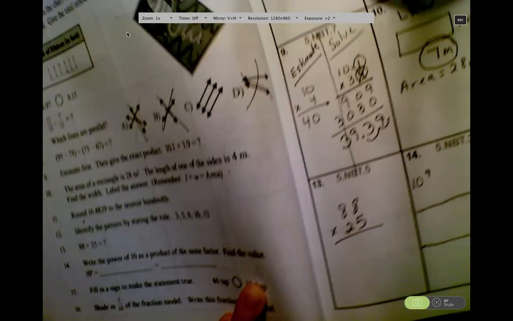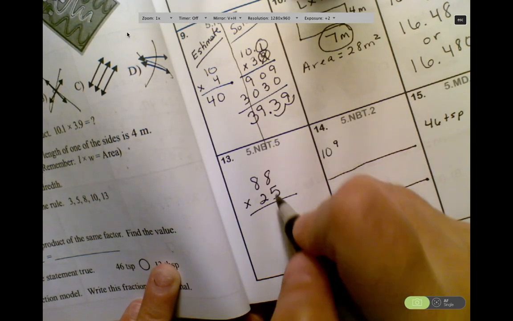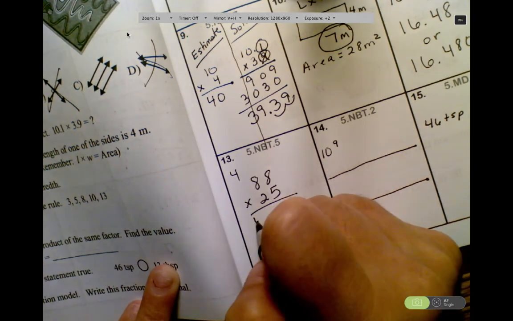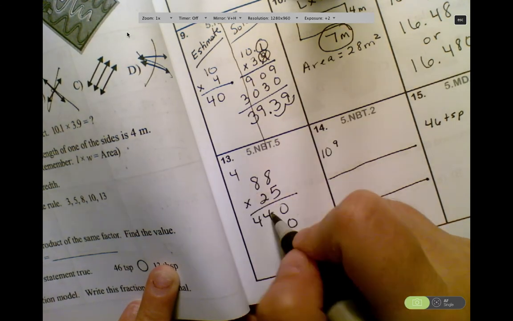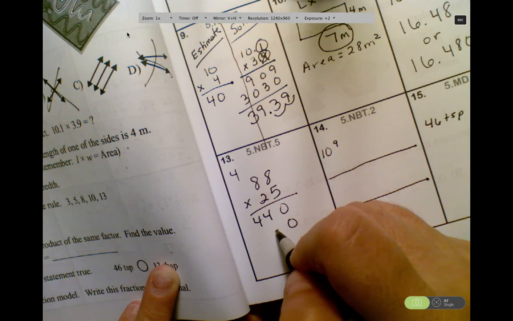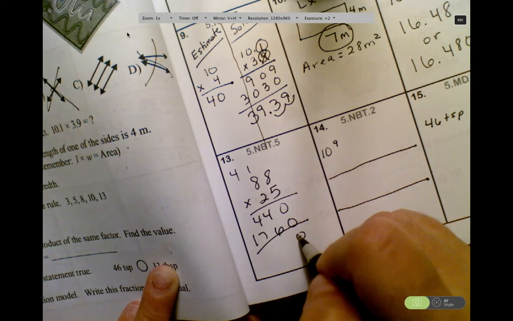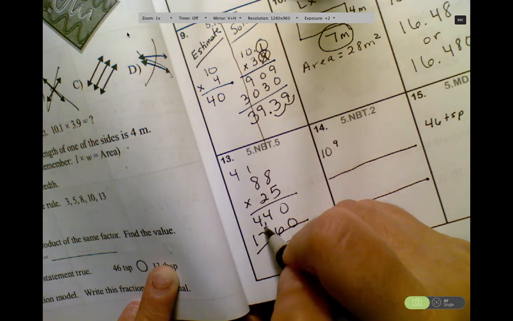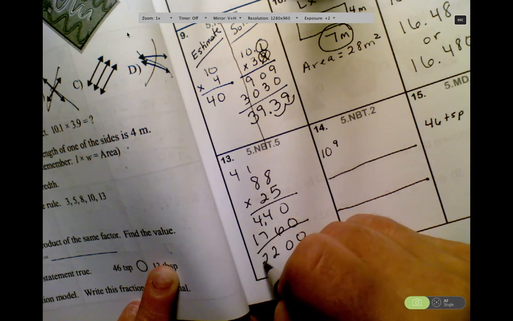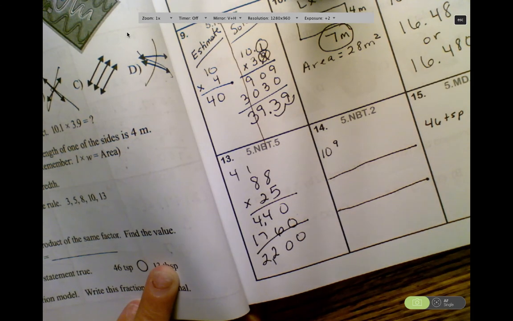Number 13, I am just multiplying. 8 times 5 is 40. And then add it again, or multiply it again. 2 times 8 is 16. And that would be 2,200.